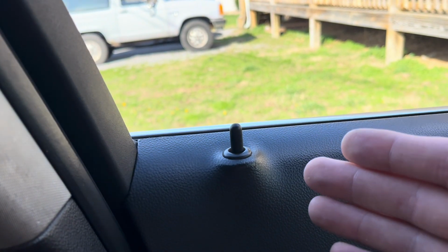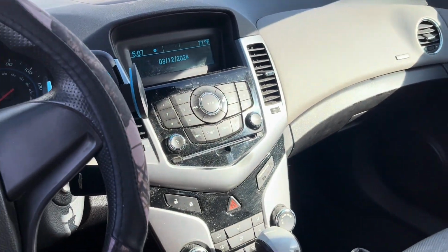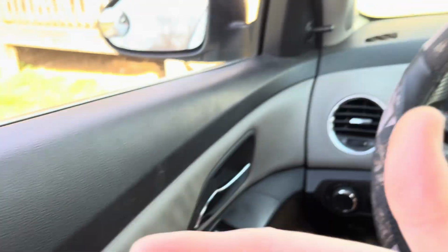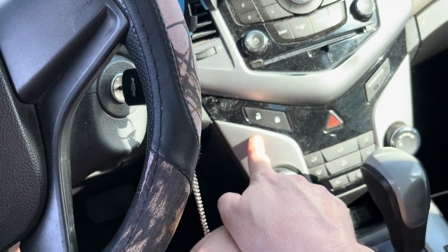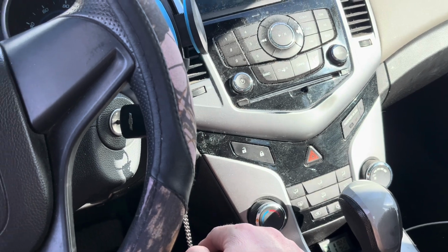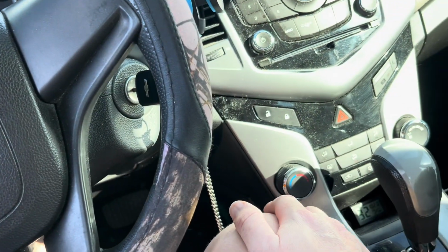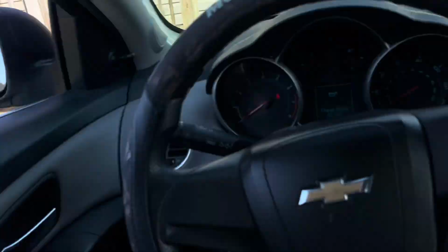Mine's set this way because normally I have my daughter in the car, so I don't want her to be able to unlock the doors. So in order to unlock all of them, you'd have to manually press this button from inside the car, or you hit it with both. So I'm gonna go ahead and lock all the doors.